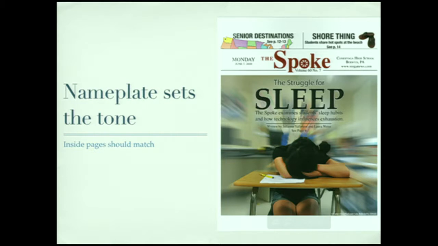That's where you're establishing your personality. This is a high school newspaper, and they are setting a tone for their publication right here. It's a really basic serif font, but they do play up the spoke part of it with the spokes in the O there, and the teasers, but it sets a really nice tone. It's very professional looking, it's very clean looking.